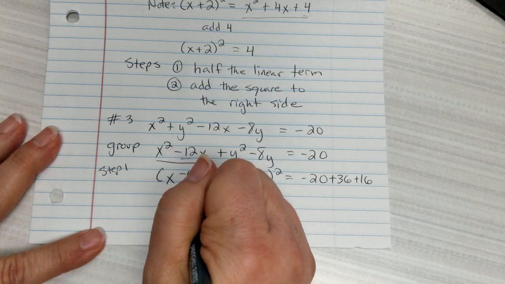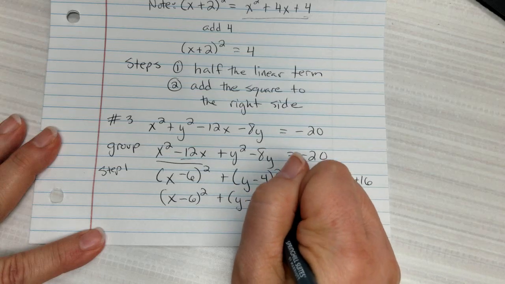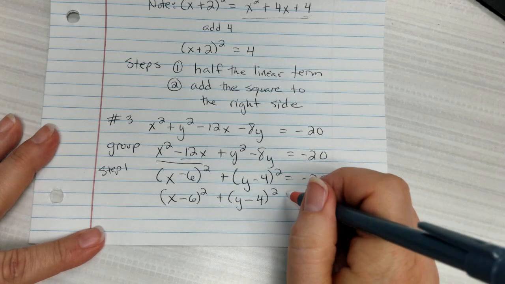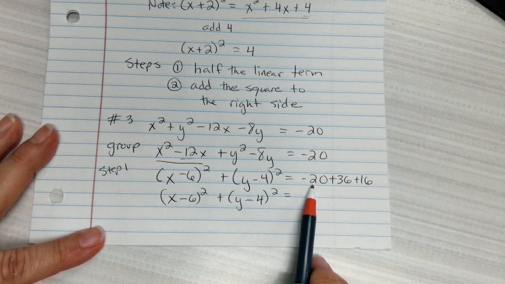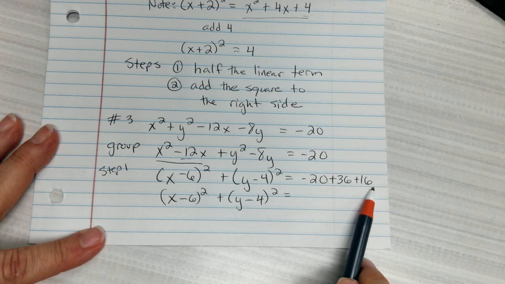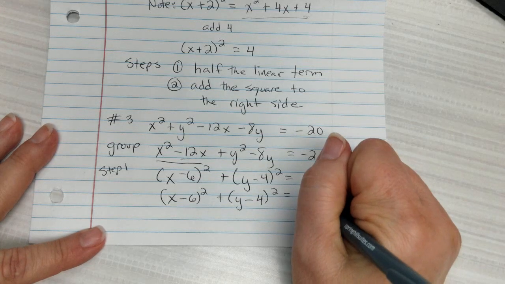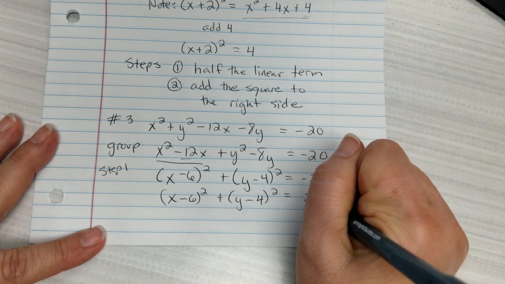So I have (x - 6) squared plus (y - 4) squared. And when I combine these, that takes 20 away from that. 36 plus 16 is 52, minus 20 is 32. Okay.